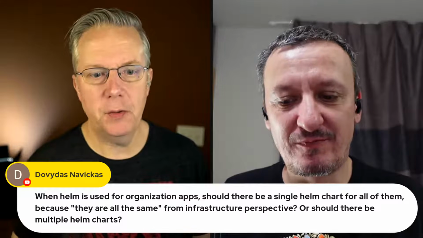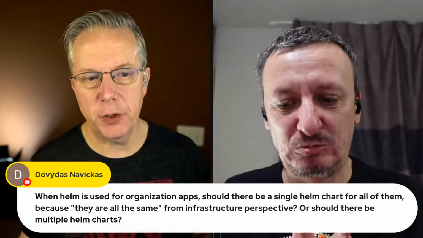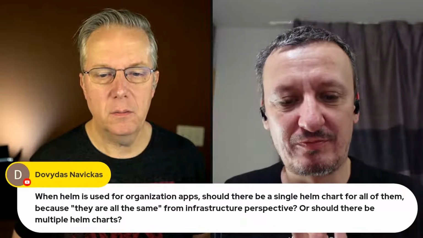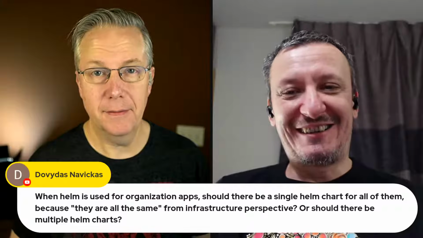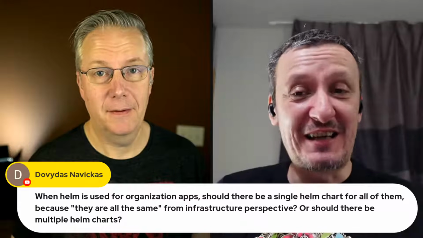When Helm is used within organization apps, should there be a single Helm chart or multiple? What day of the week is it? I understand arguments for both.